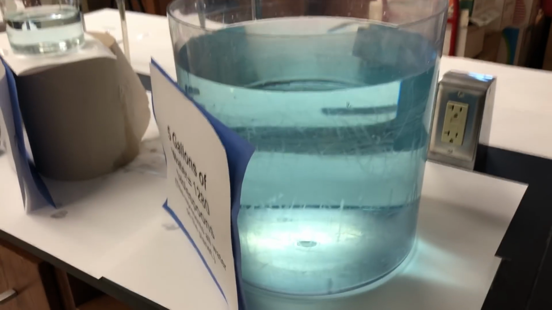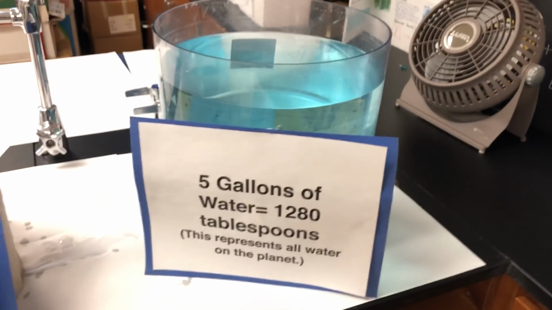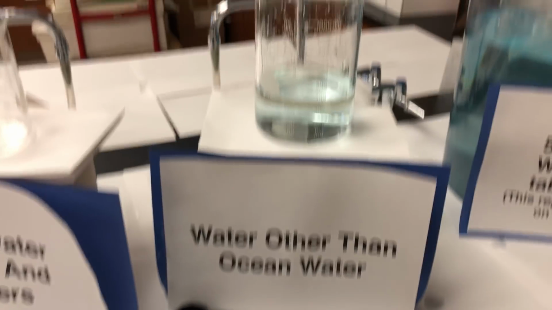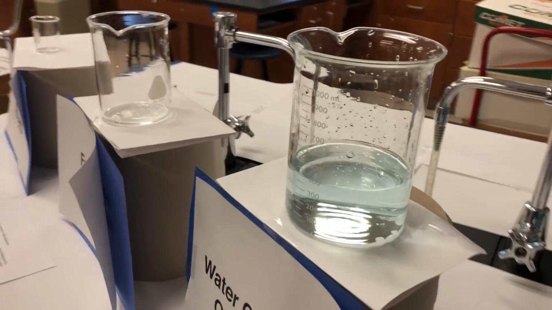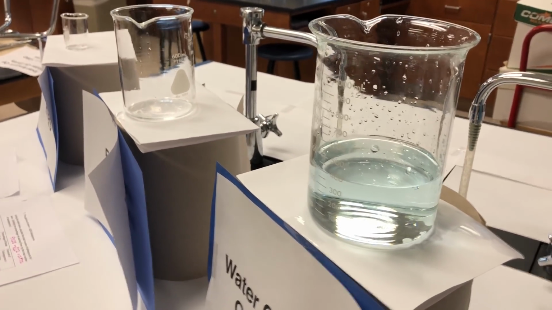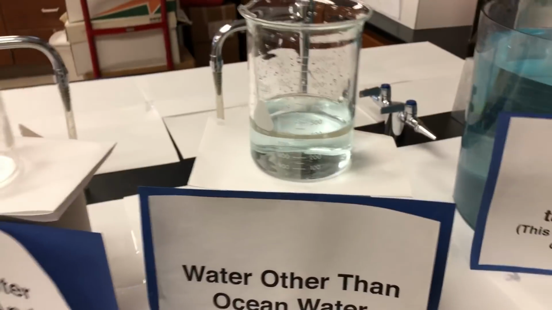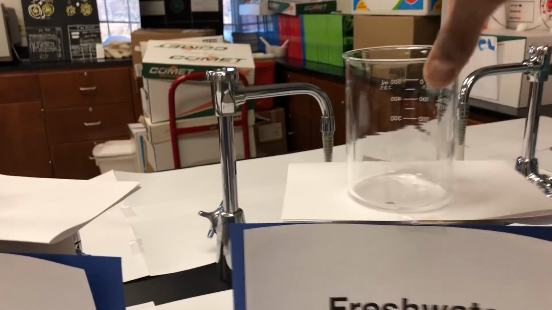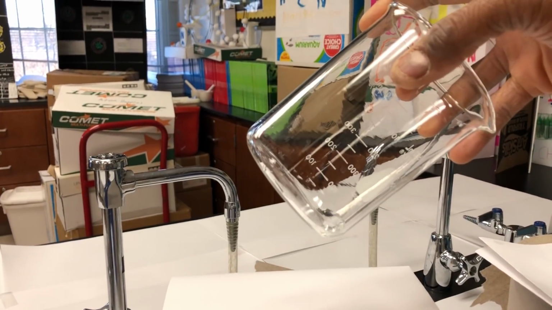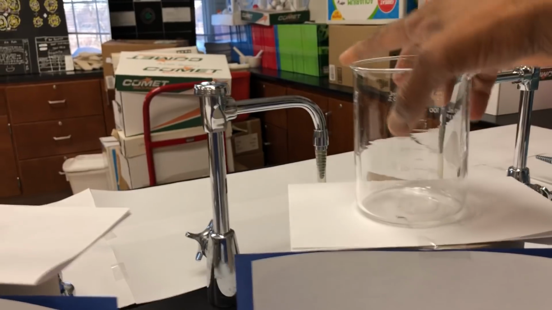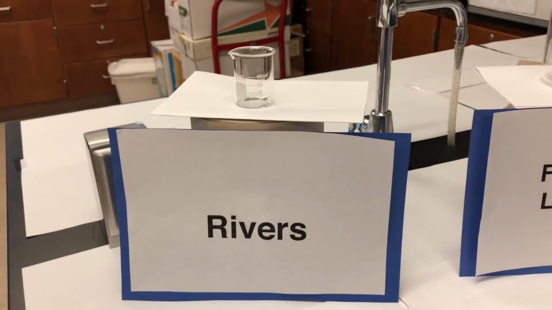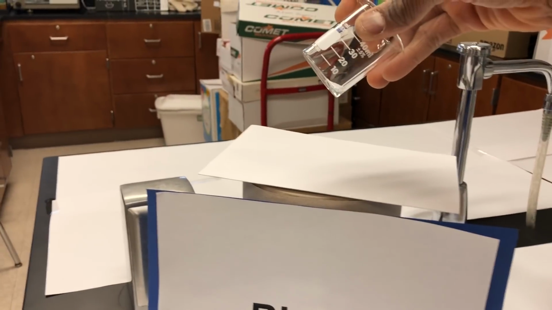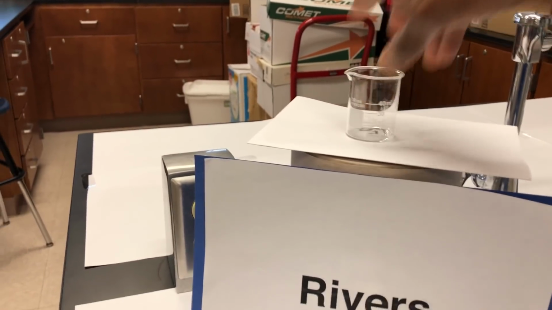So again, we started here with 5 gallons of water that represents everything on Earth. We went from that to water other than ocean water, which are all of our freshwater supplies. And then from that to freshwater lakes and rivers, again, which was a very small amount. And from that, we removed water that is found only in rivers. Very, very small.